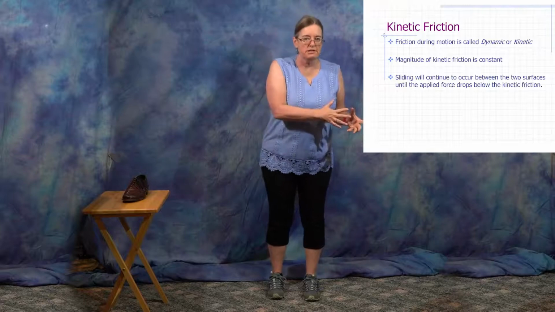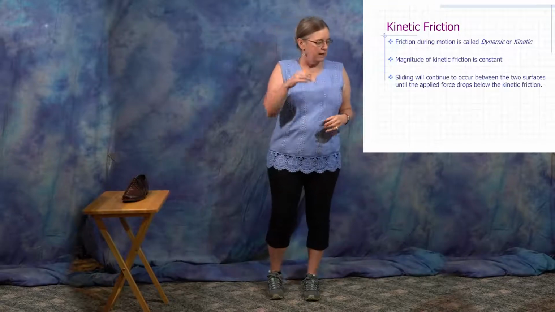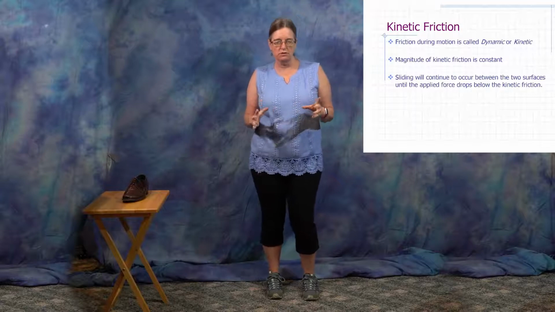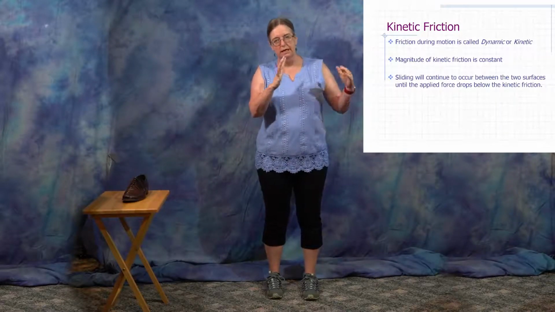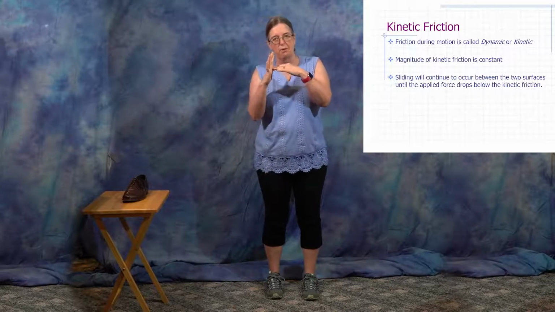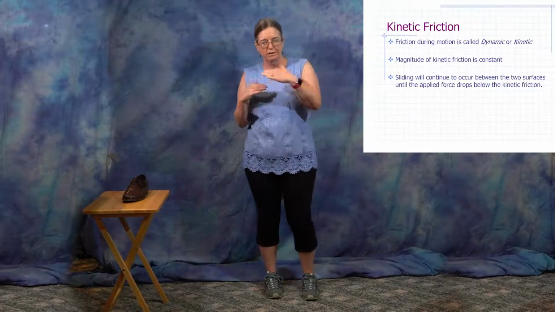Once it starts to slide, it's called dynamic or kinetic friction, either one. And the magnitude of that kinetic friction is constant. So in the static, it keeps getting bigger. As I push more on it, the friction developing underneath gets bigger. But once it starts to move, it becomes this constant friction between the surfaces.